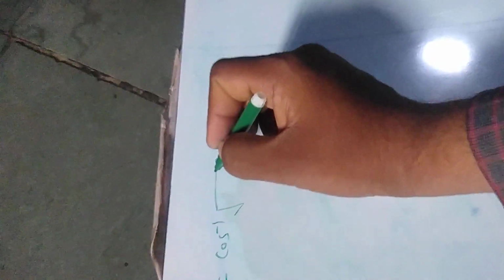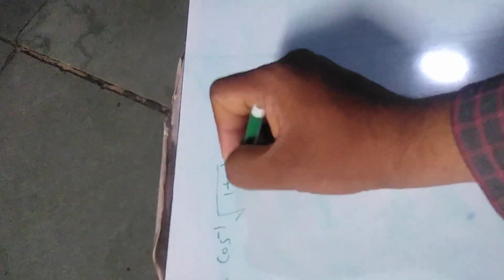So the problem is y is equal to cos inverse of under root of 1 plus x square upon 2.